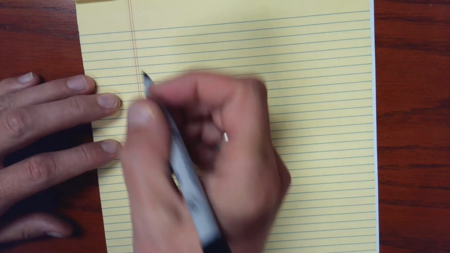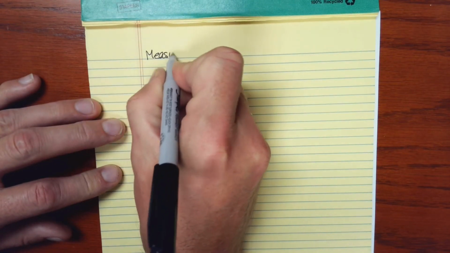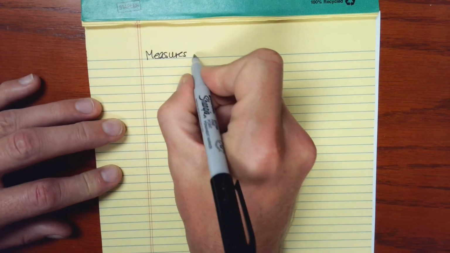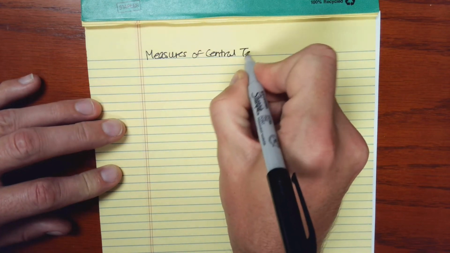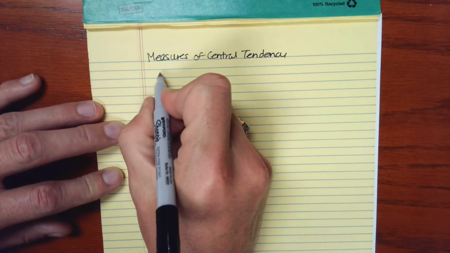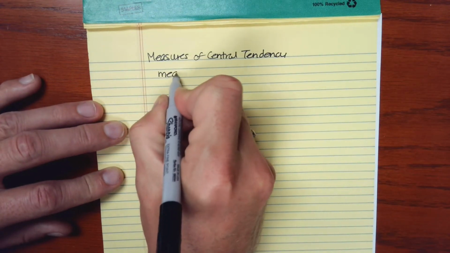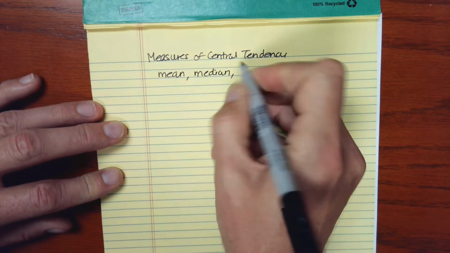Hello, in this video we are going to be looking at measures of central tendency, which will include a discussion of mean, median, and mode.